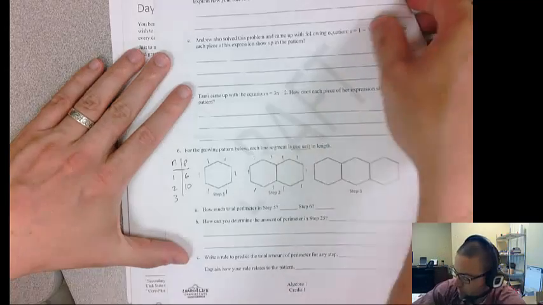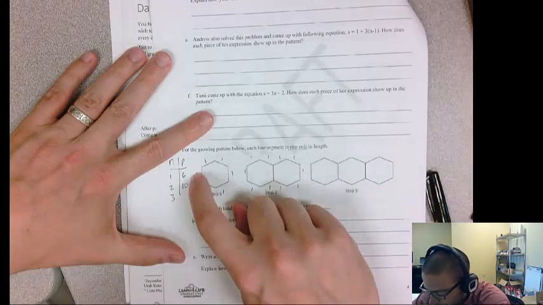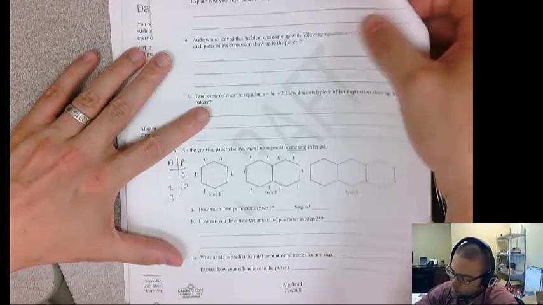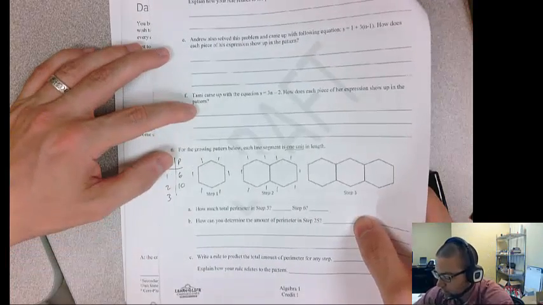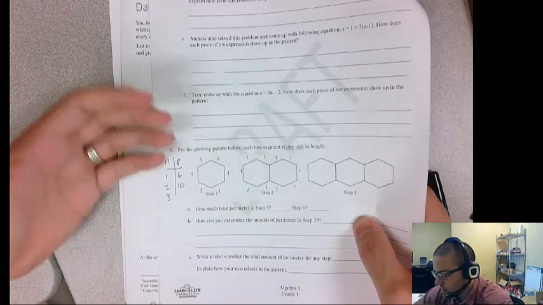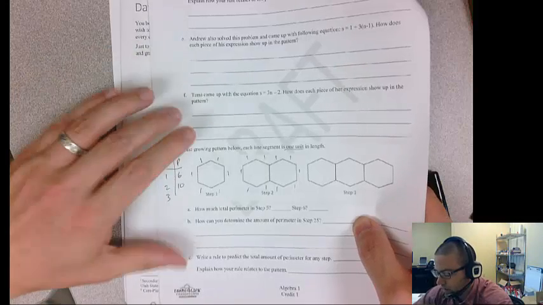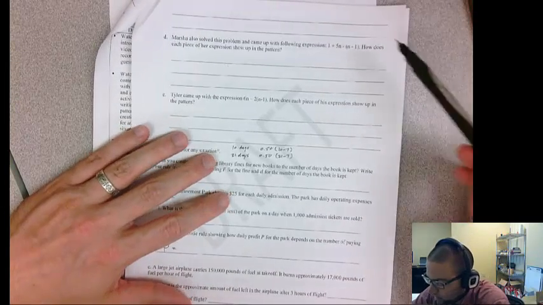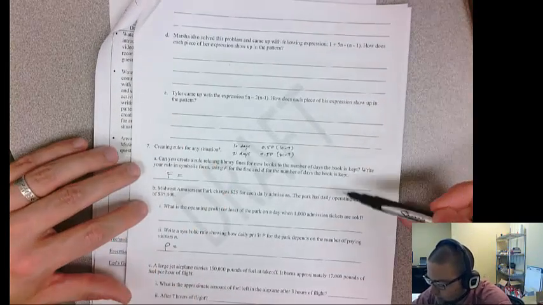You're going to come up with a rule for that. So again, check how it's changing each time, and you should be able to come up with a pattern and the rule for the perimeter in terms of n. Then same kind of thing.